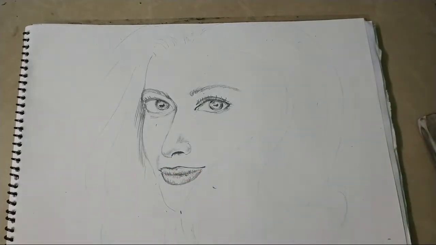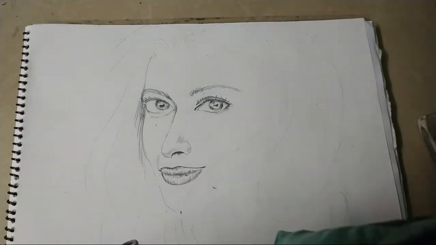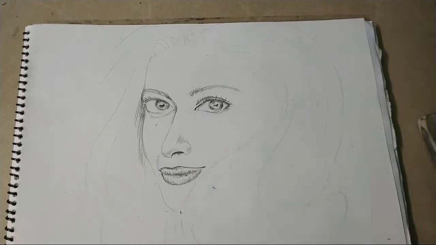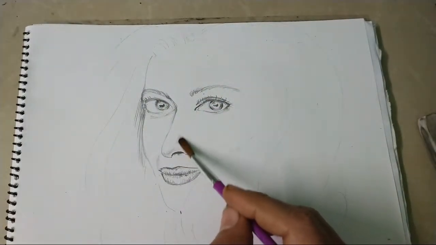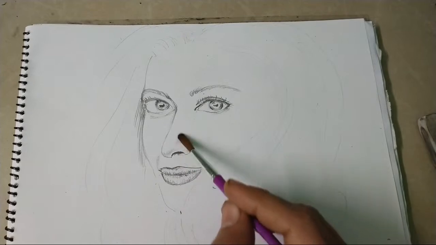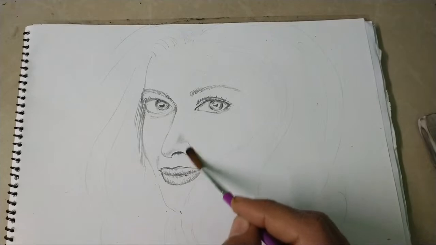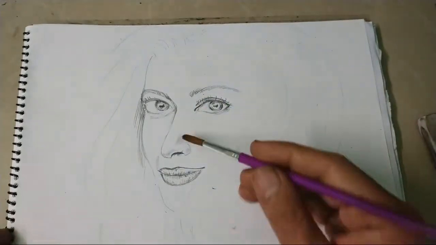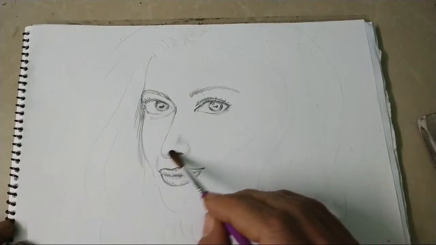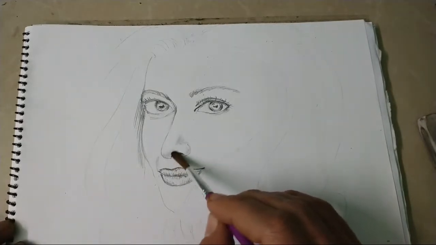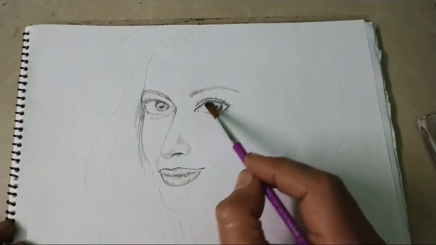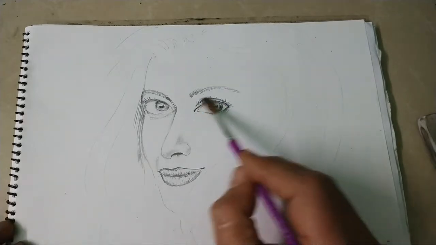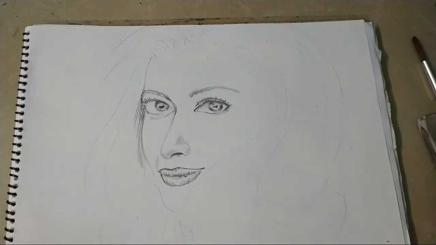And how do you give it softness? You just need a brush, and then when you want to give it shape, wherever you applied the shading pencil, just move the brush over it and move it in the shape of the shading wherever you want to give. You can use cotton also, or you can use a brush.